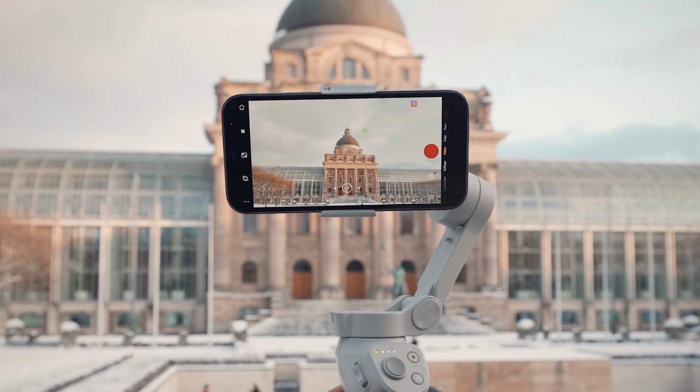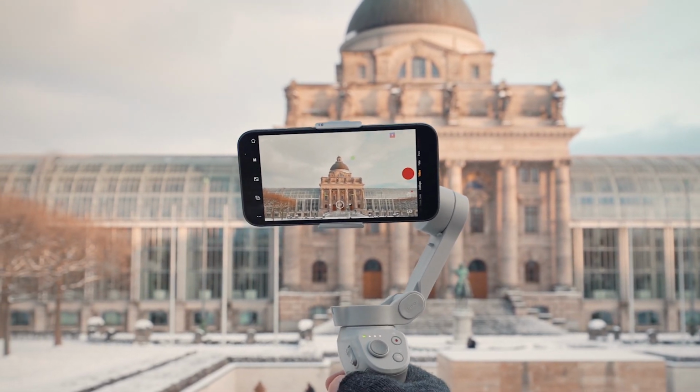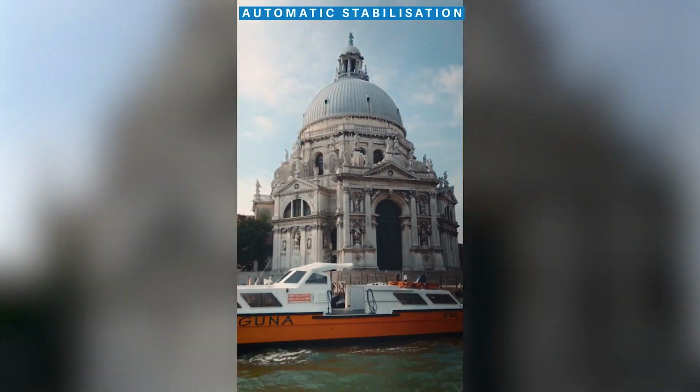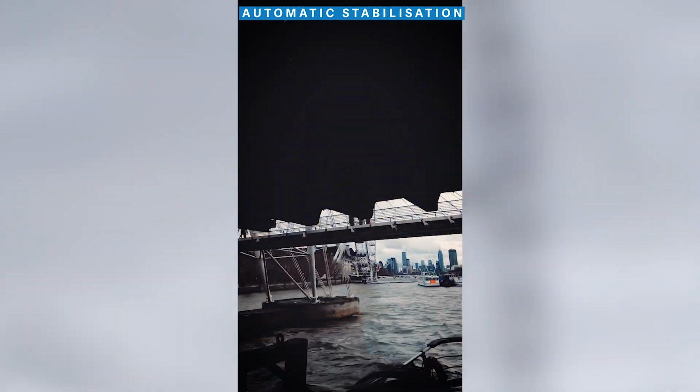If you choose option 1, the gimbal app will automatically stabilize and export your hyperlapse directly onto your phone. So you could directly upload it to social media. But again, you do not have much control over the stabilization process and the quality.